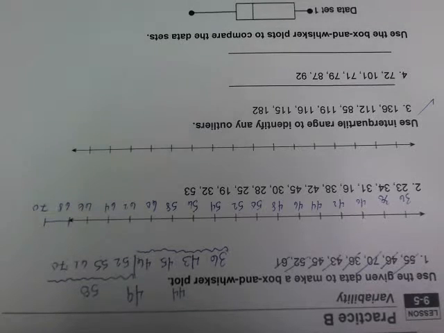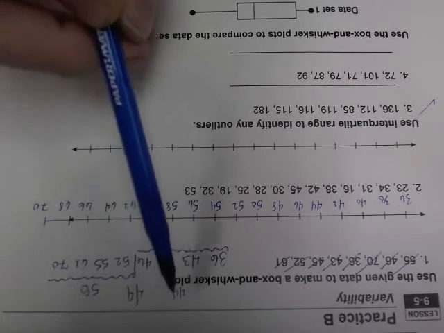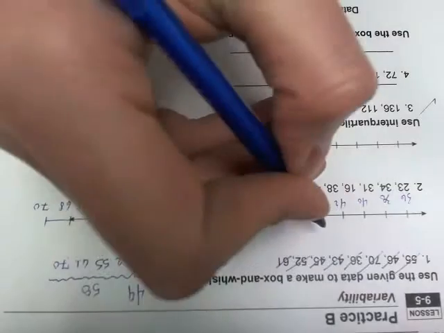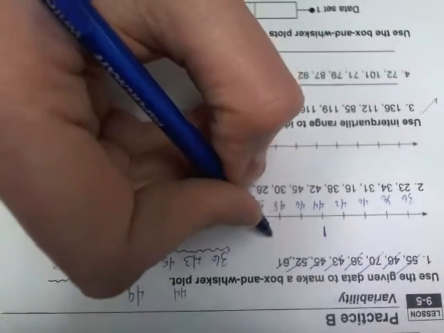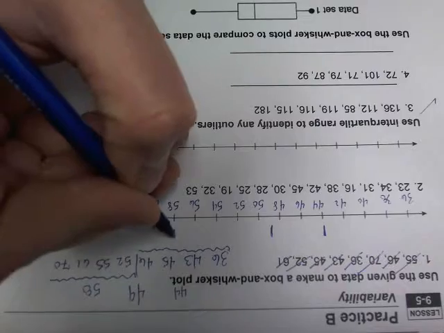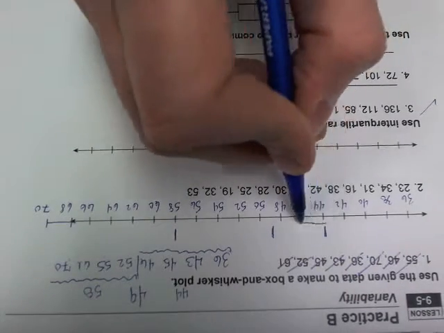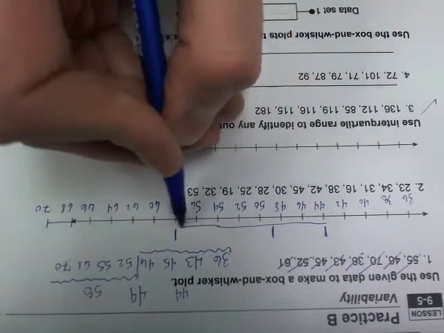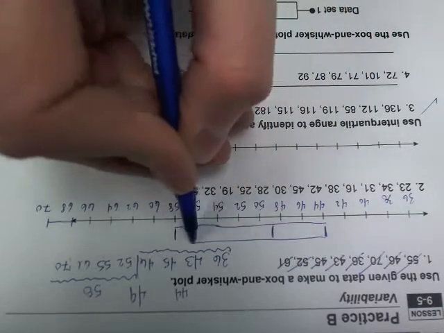Okay, there we go. Now remember, when we make a box and whisker plot, our three medians, the median of the whole list and then the first and third quartile, get boxed in on the box and whisker plot. So I'm going to put one part of the box at 44, another part of the box at 49, and another part of the box at 58. And I'm going to encapsulate those to make the box of the box and whisker plot.